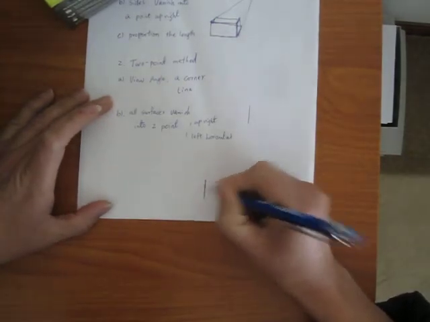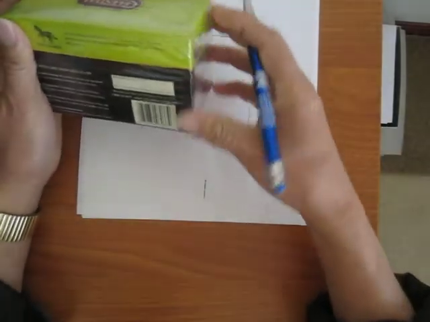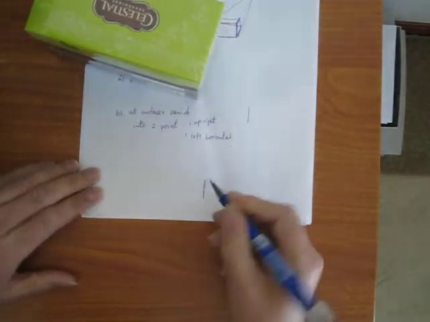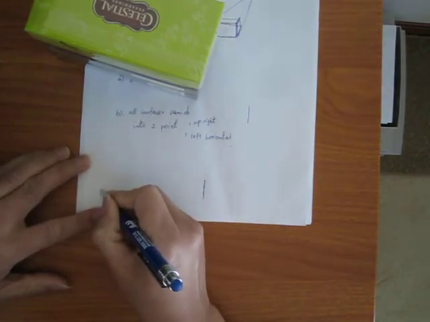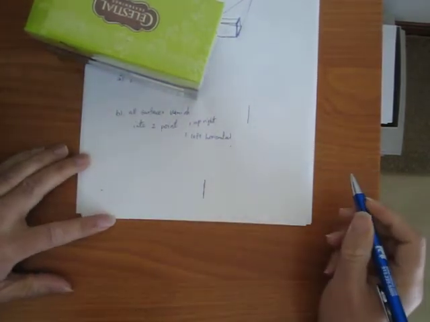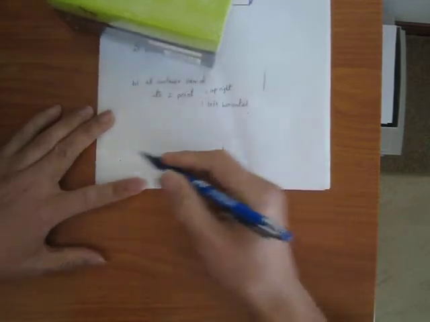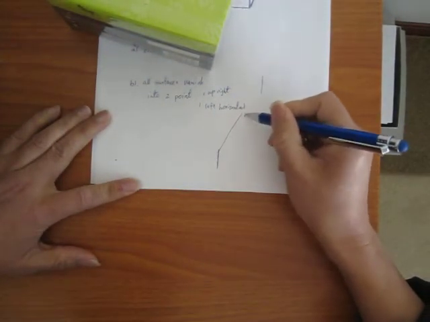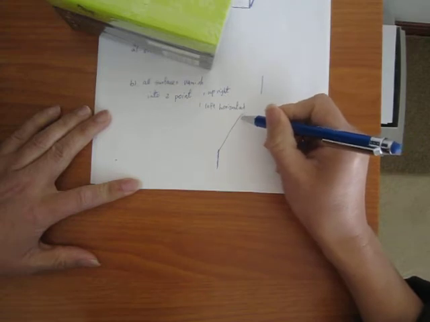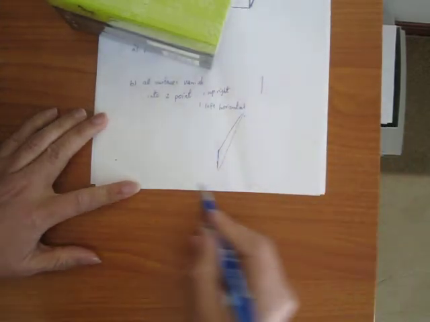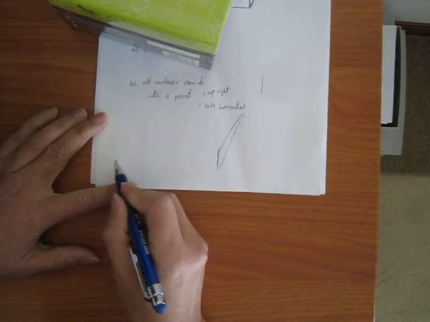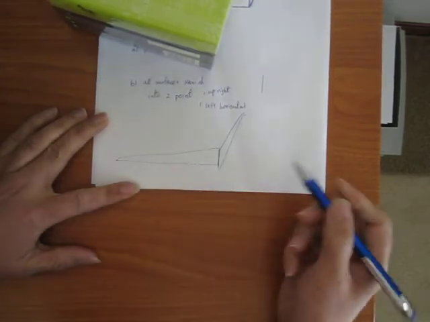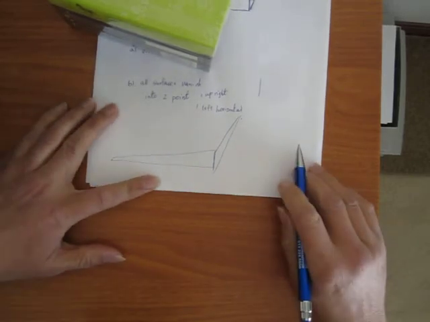So this is my box. This corner here, and one point is going to be here, and one point will be here. So they're going to vanish into this point here. I missed that point. Oh, there. So vanish into this point here.